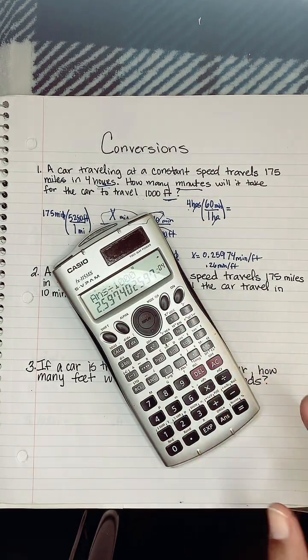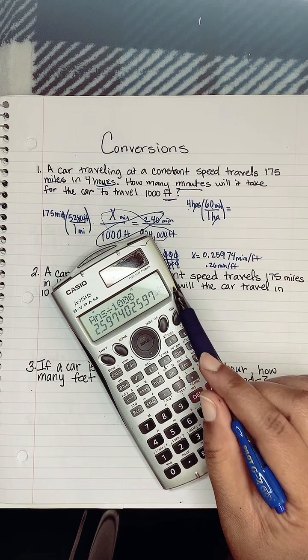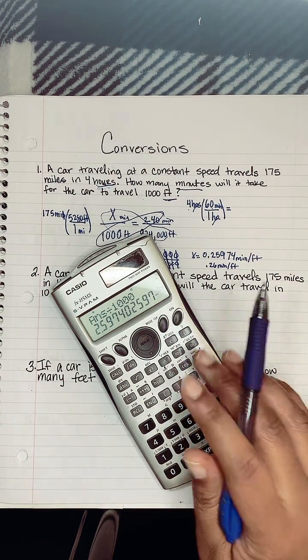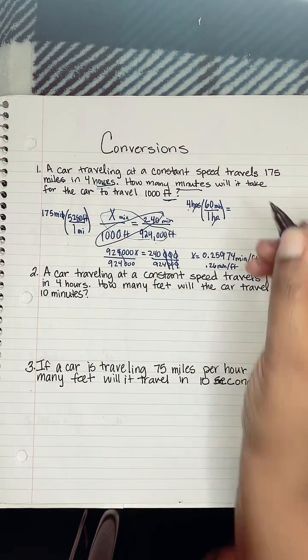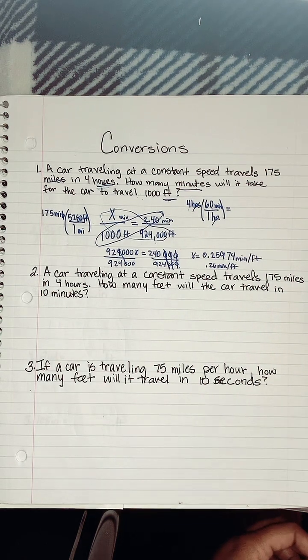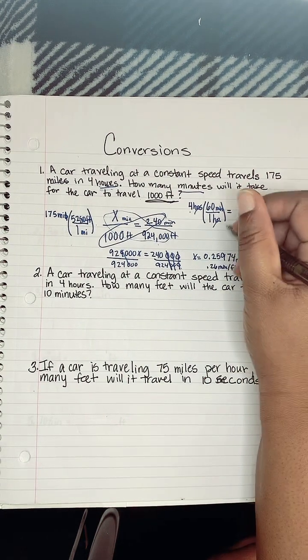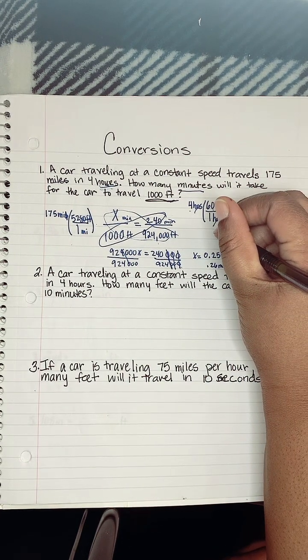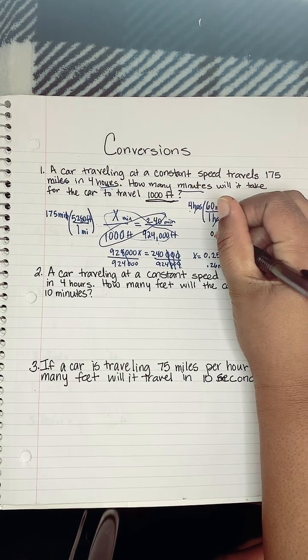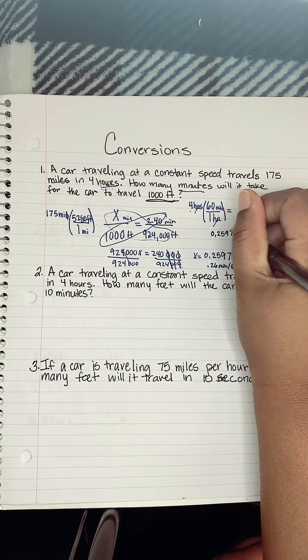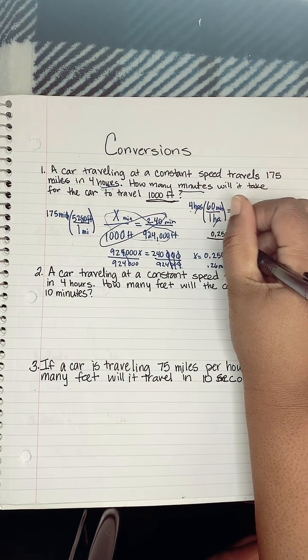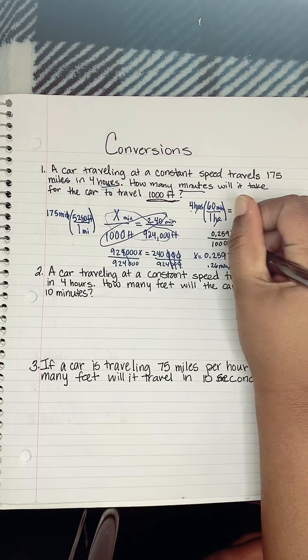I just don't like it when the calculator gives you scientific notation, because not everybody can read it. But if we divide this, let me show you. If we're answering the 1,000 foot, we would take our answer, 0.025974, and we would divide it by 1,000.